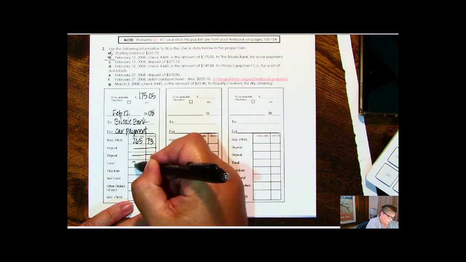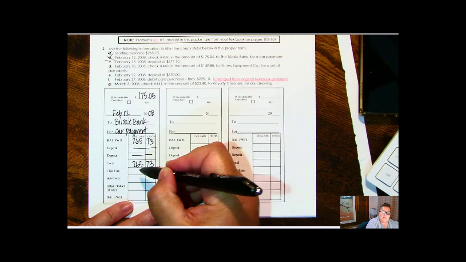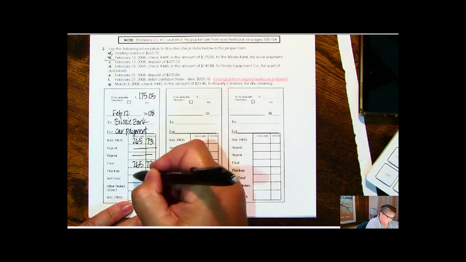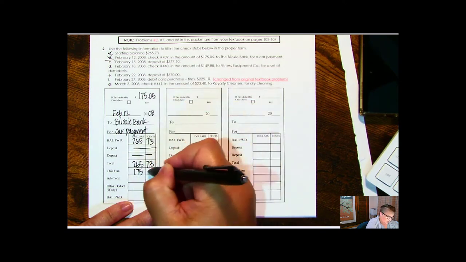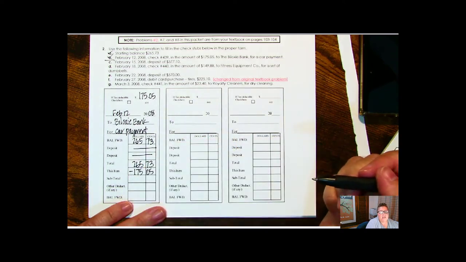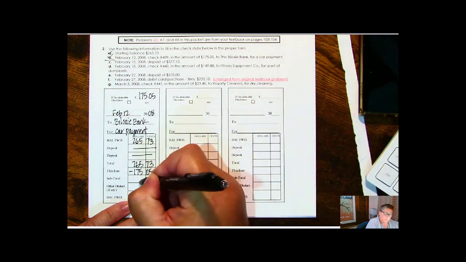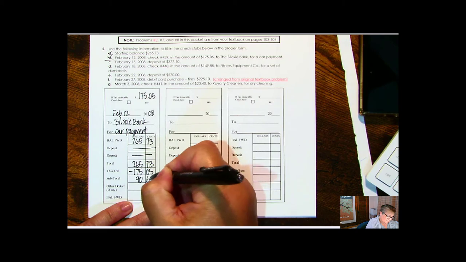This gives me a total amount in the bank of $265.73. This item was $175.05. And I'm going to be subtracting it because it's coming out of the account. This leaves me with a subtotal of $90.68.